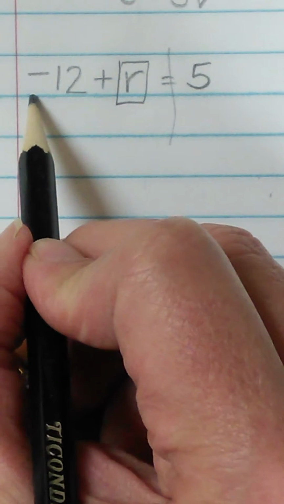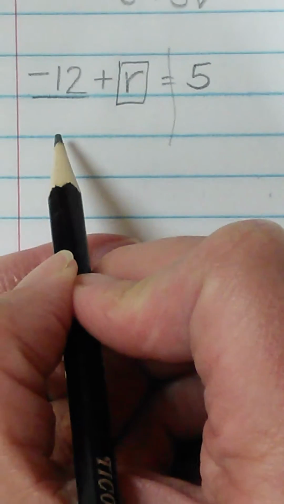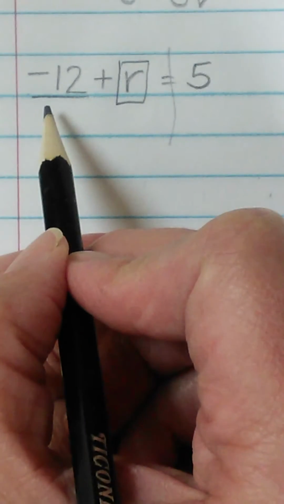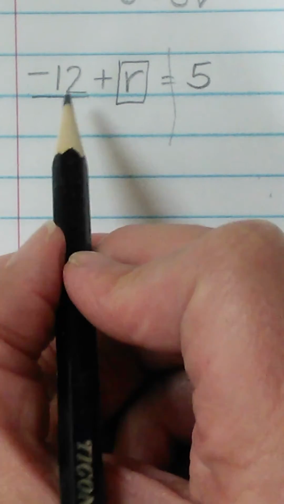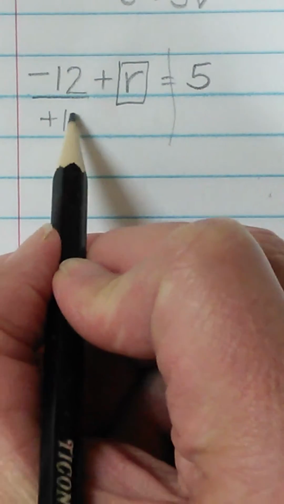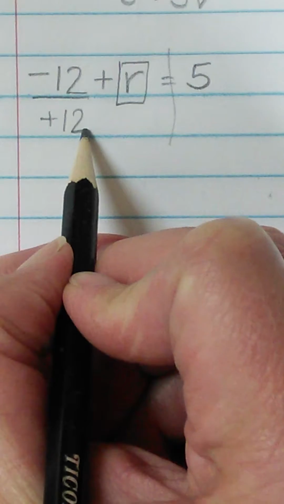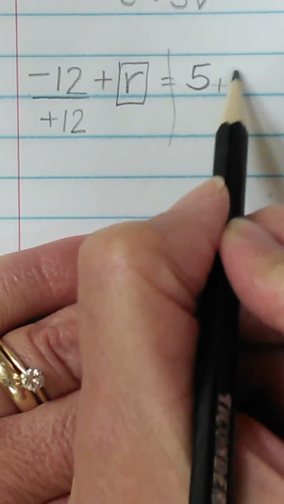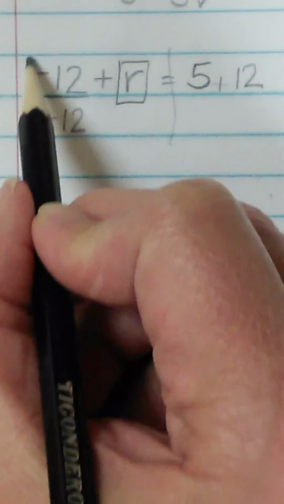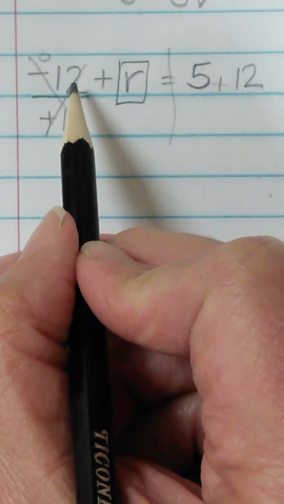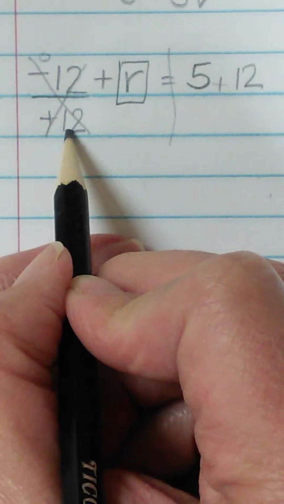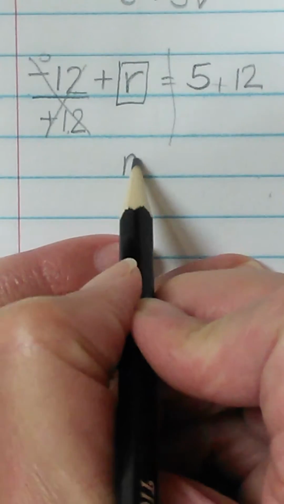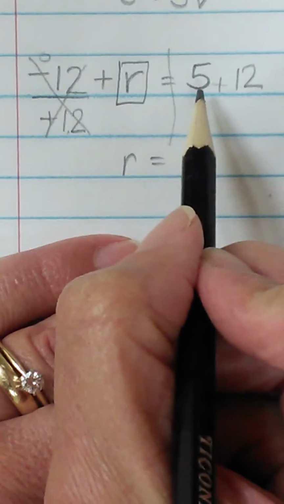My whole goal is to get rid of this number, so I usually ask, don't even look at this problem, how do I get rid of -12? A lot of students already know. To get rid of -12, you have to add 12, and you do that to both sides. This makes 0 pairs. You'd have 12 reds and 12 yellows. If we use chips, that would balance or cancel each other out.